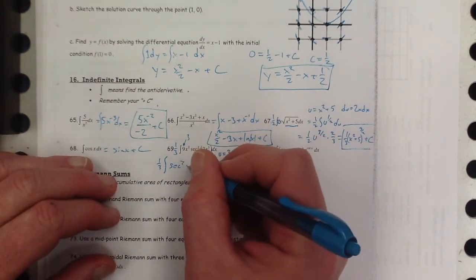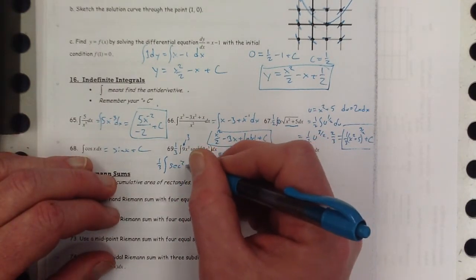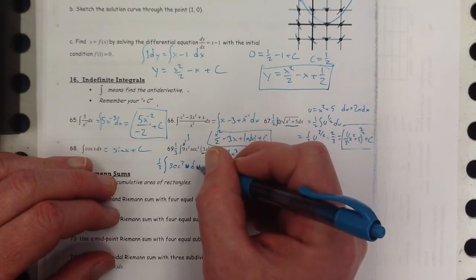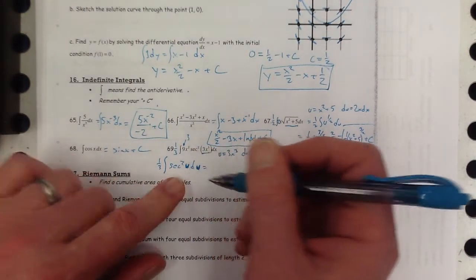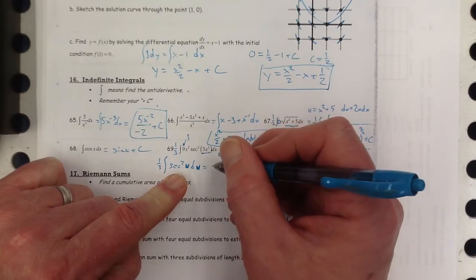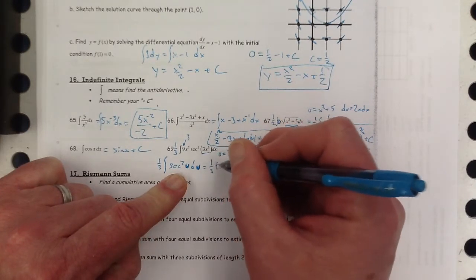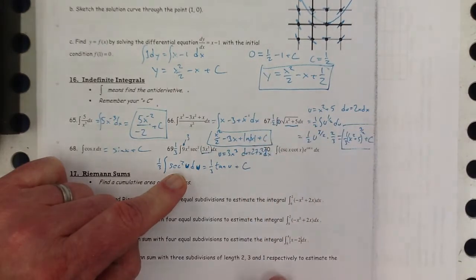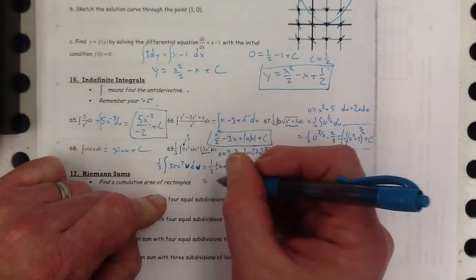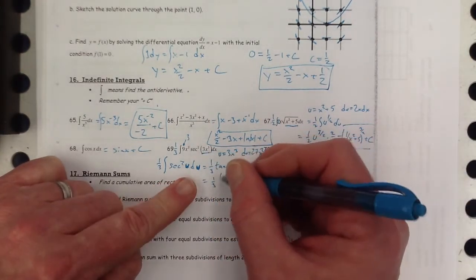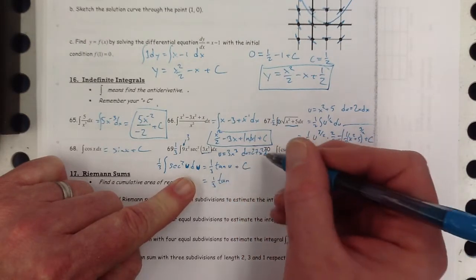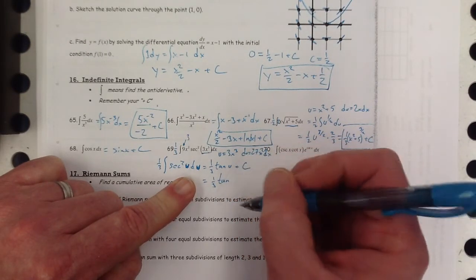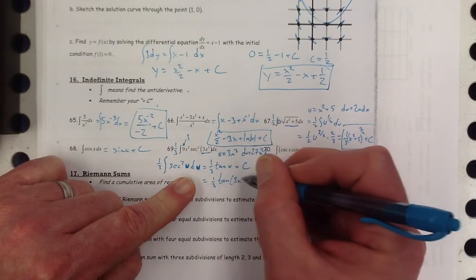Antiderivative of secant squared is tangent. That's a thing you need to know. And 1/3 tangent u, where u is equal to 3x squared, 3x cubed rather.